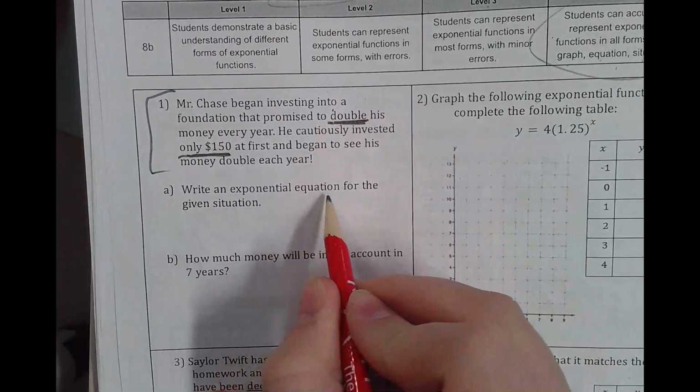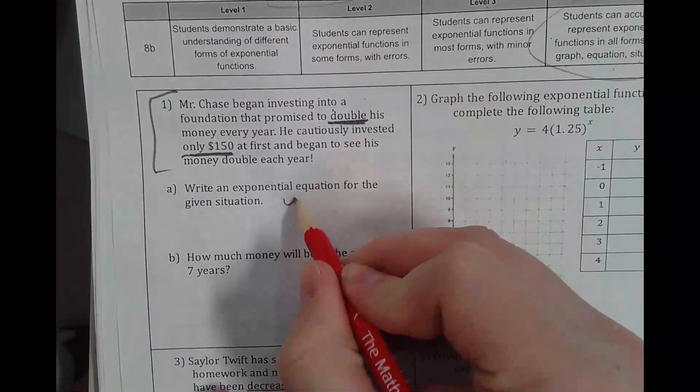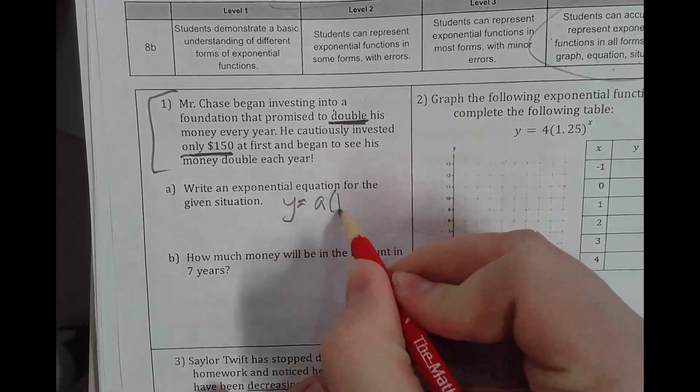Write an exponential equation for the given situation. Okay, that means we need y equals a times b to the power of x.